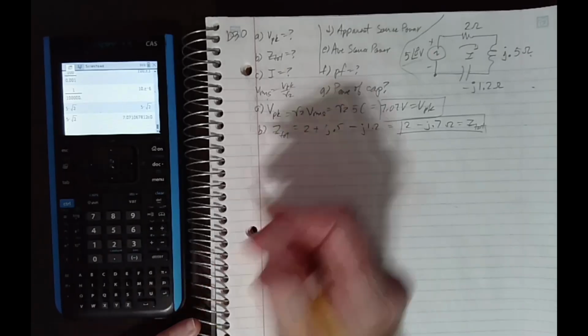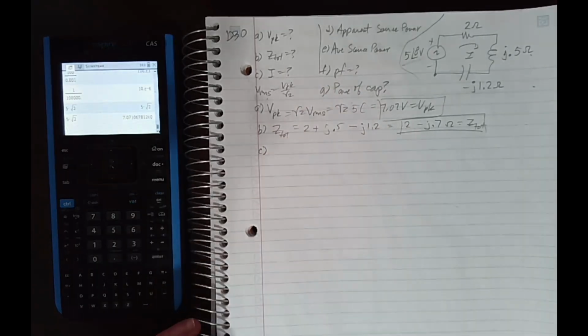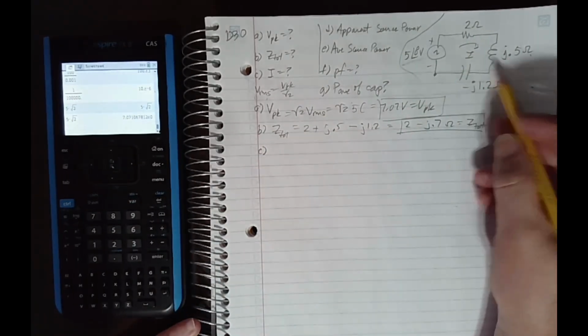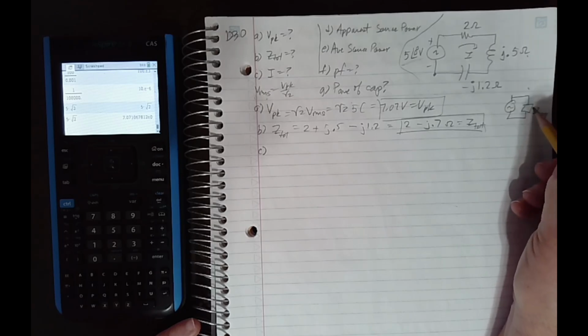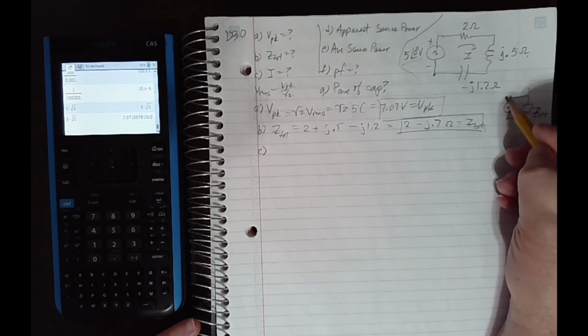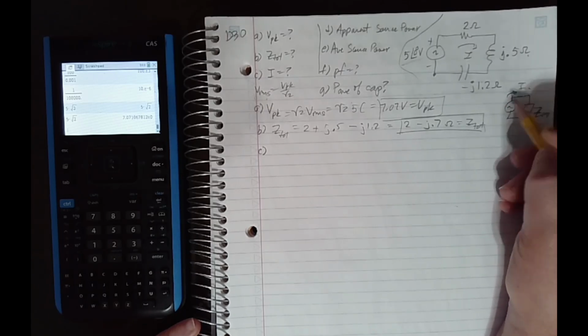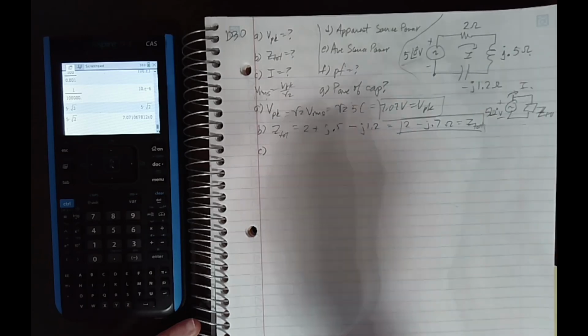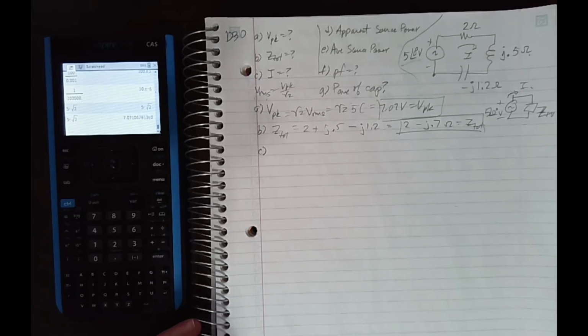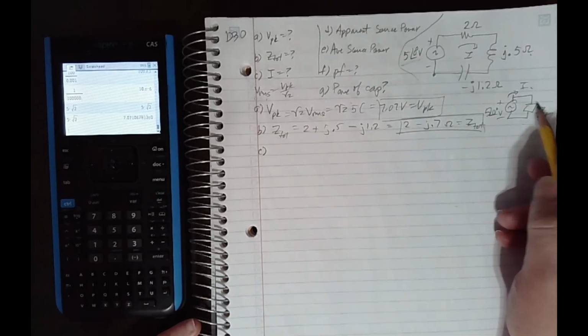Okay. So we've made this into a simplified circuit with just one impedance, Z total, just like we did with resistances. We can make our simplified circuit something like this, and the source voltage is across Z total.